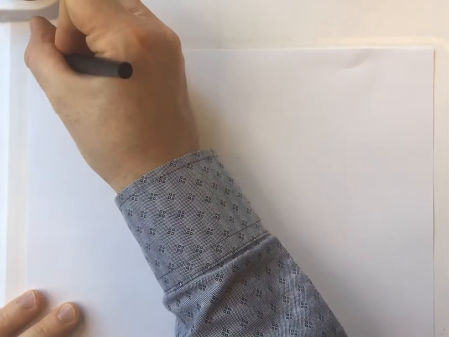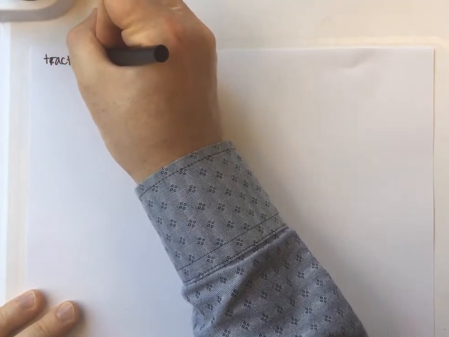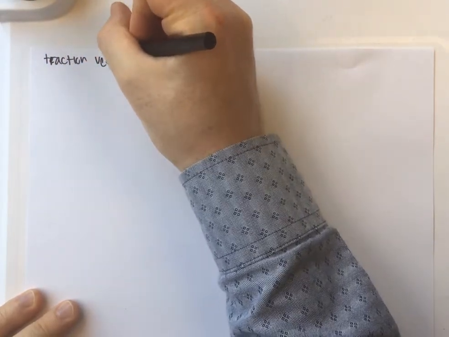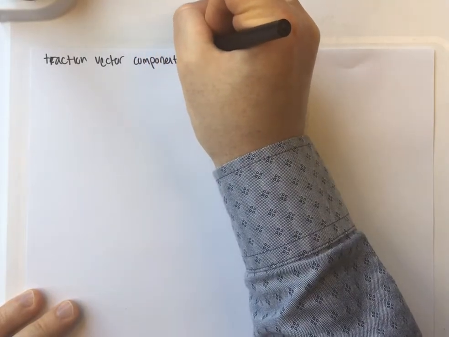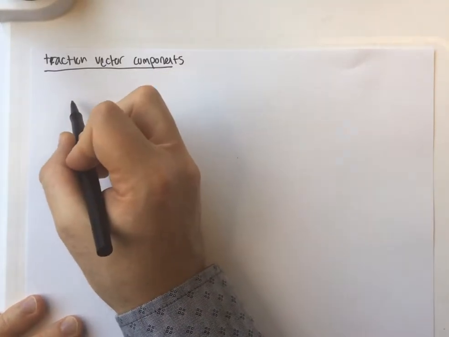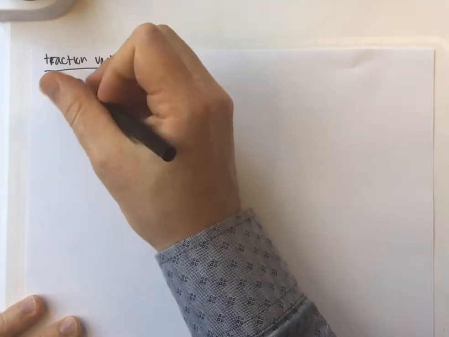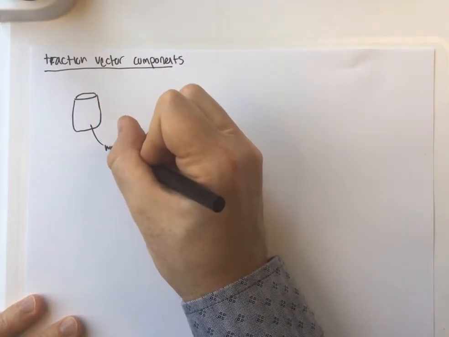Okay, so now we're going to talk about the traction vector components. All right, and so to recap, we have our mechanics potato.